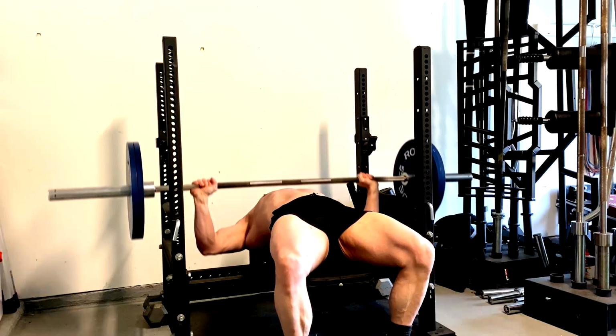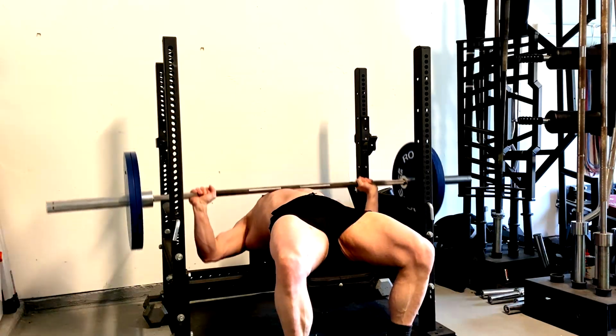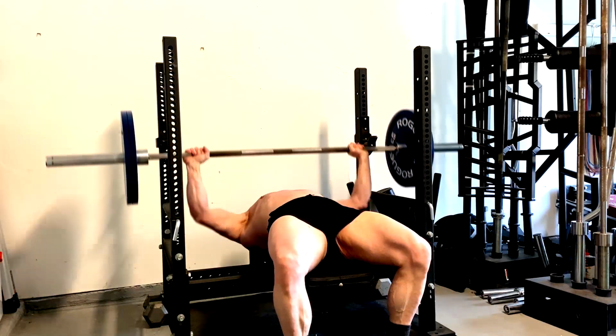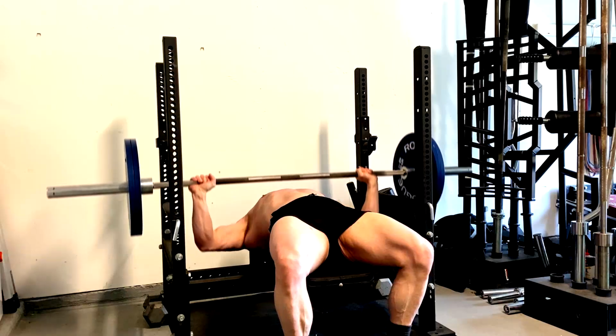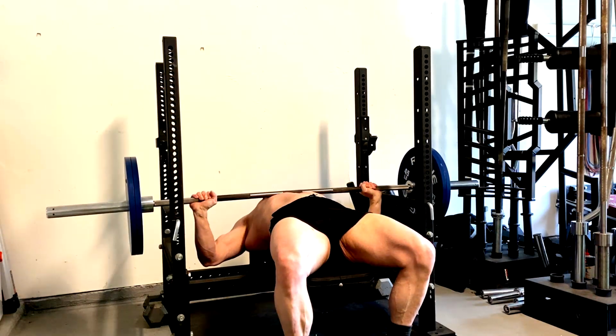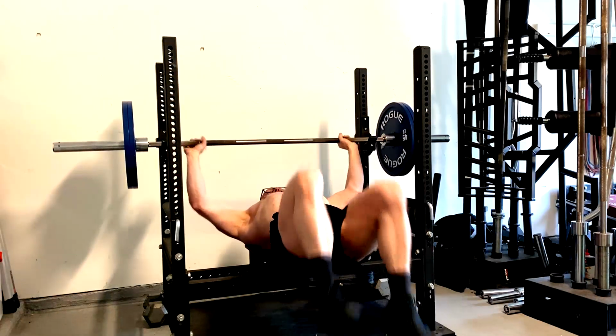Very wide grip, flat back, pause reps, okay? Very minimal to zero leg drive. So we're setting up loose. We're not ratcheting it up tight like we would on a power bench. Because you guys have also seen me power bench 315 for 8. Bodybuilder benching is a different animal.